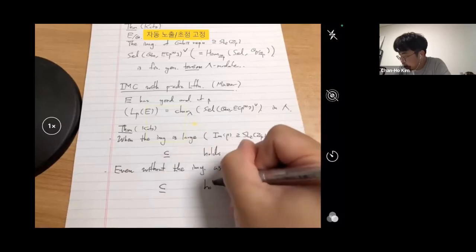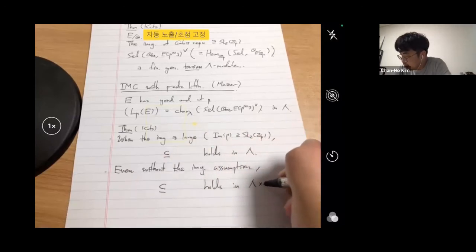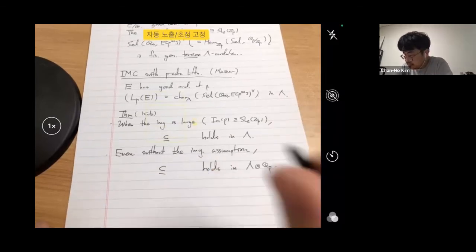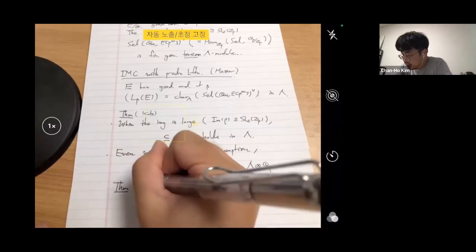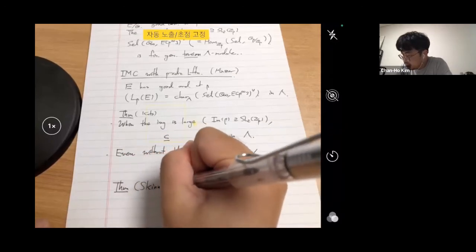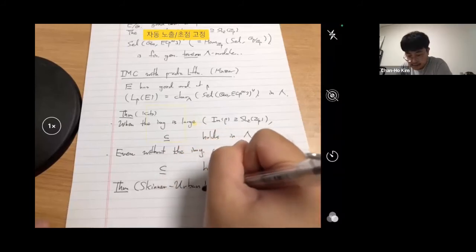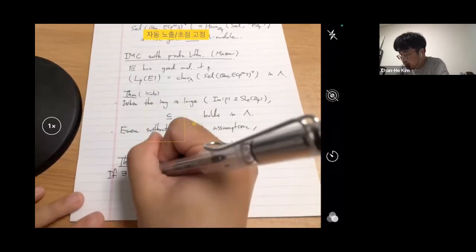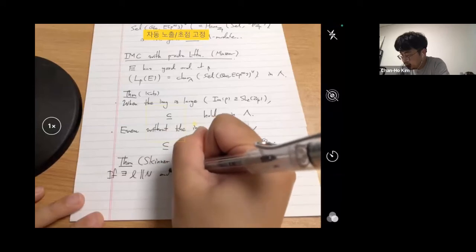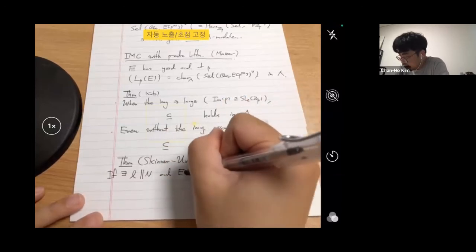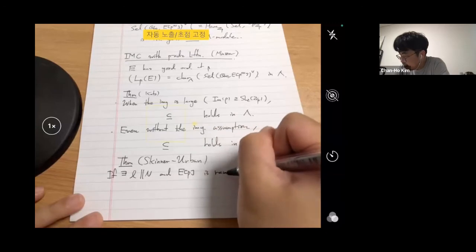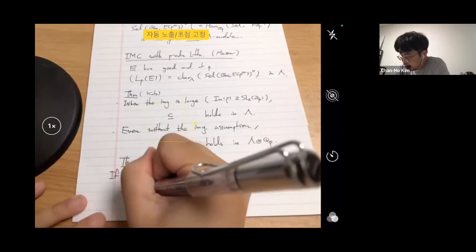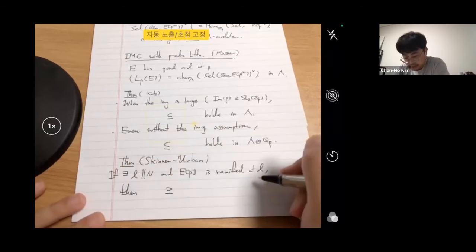This holds in lambda tensor Q_p. And the theorem of Skinner-Urban: when there exists a prime l exactly dividing N, the conductor of the elliptic curve, and the residual representation is ramified at l, then the opposite inclusion holds.